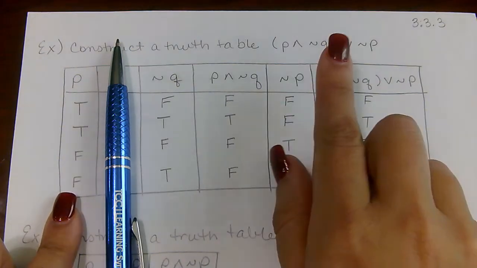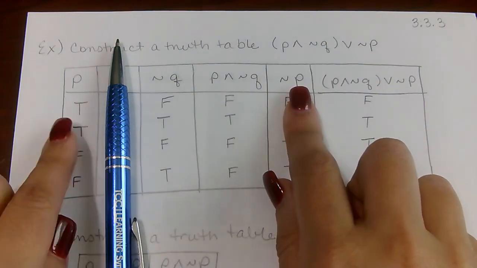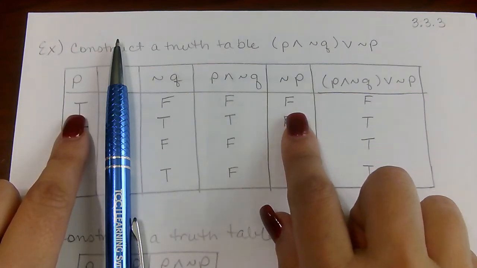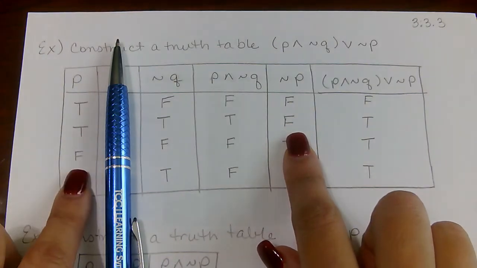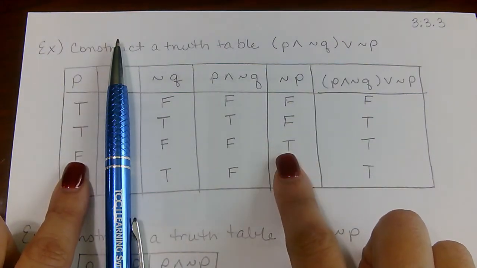Okay. Now I'm going to move over to the not P, and all I'm going to do is look at this one, and I'm doing the opposite. If this is true, this will be false, and if this is false, this will be true.